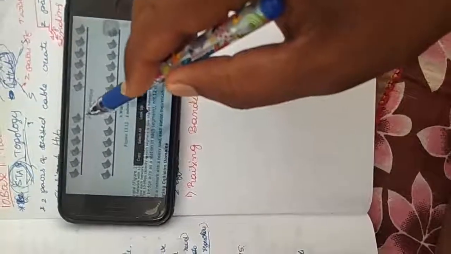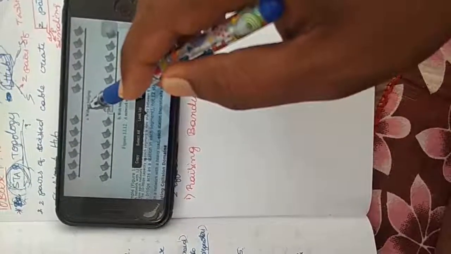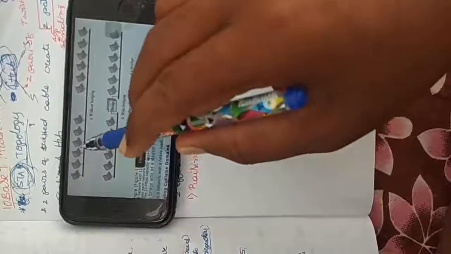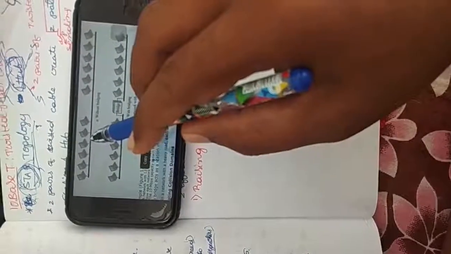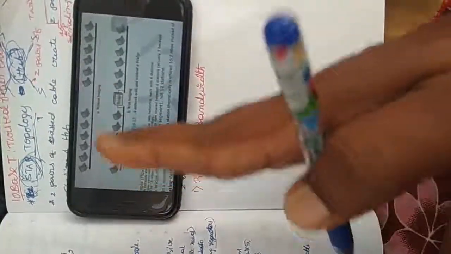We know the data rate is 10 Mbps. Without a bridge we use 12 stations in one bus, and these 12 stations share the 10 Mbps data rate only. But when we use a bridge, there will be only 6 stations in each network, a separate network on each side.